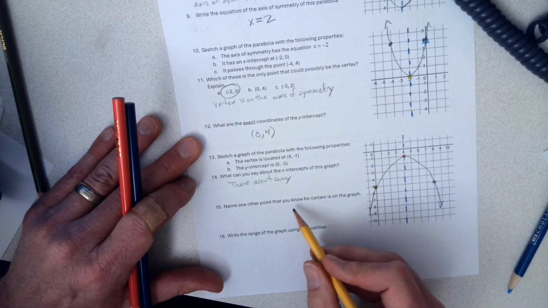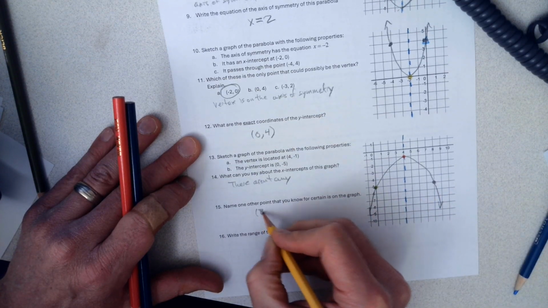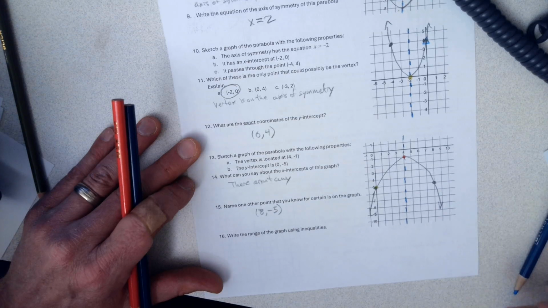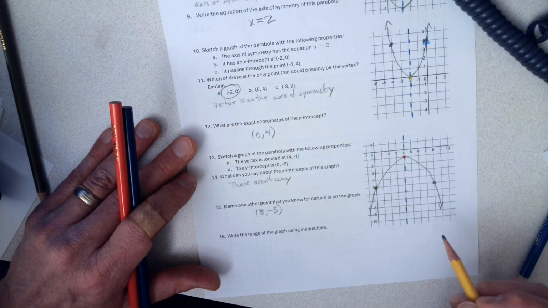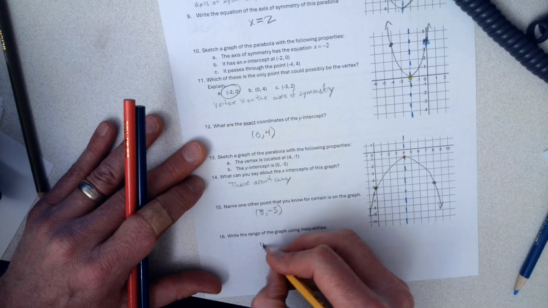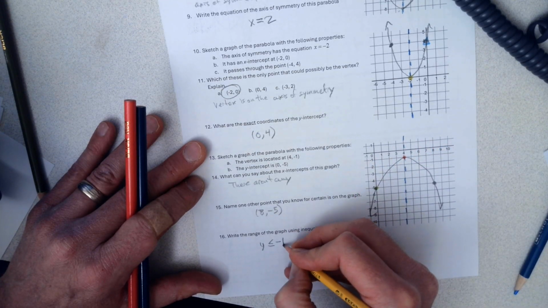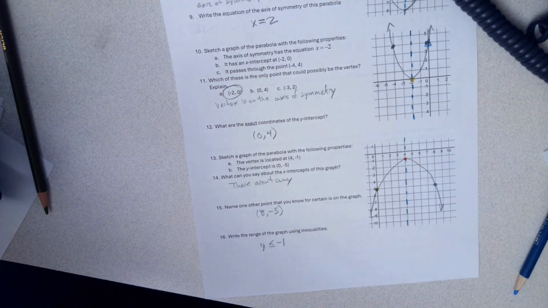Name one other point that we know for certain on the graph. That's that one right there. I know that 8, -5 has to be on the graph because of the symmetry. And the range, this opens down, so it's going to be y less than or equal to, and it looks like it is less than or equal to -1.